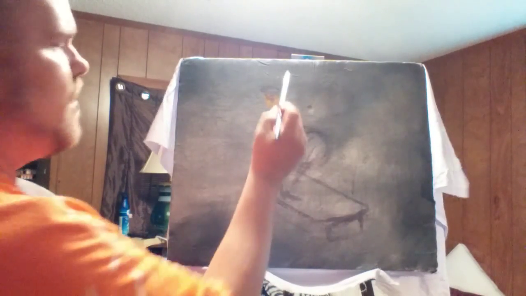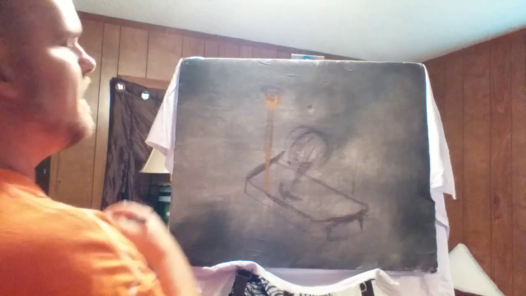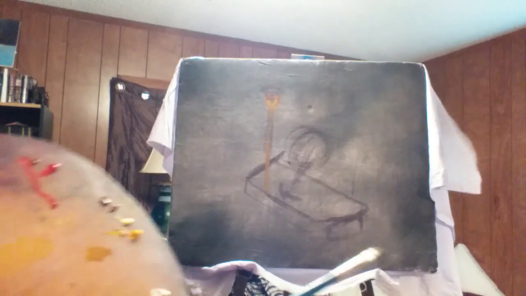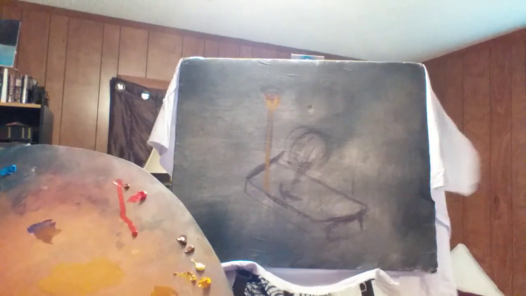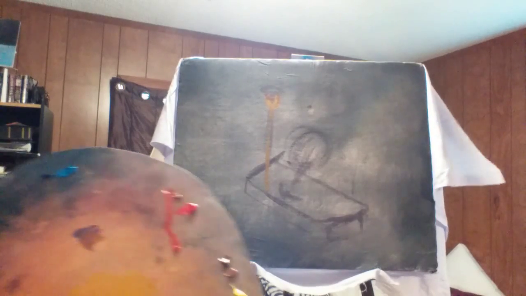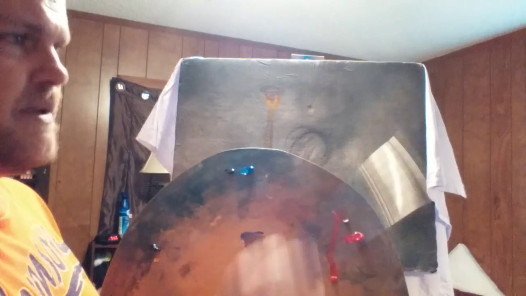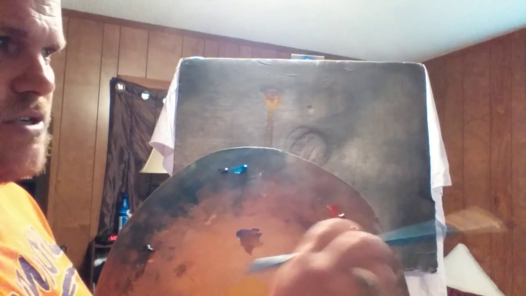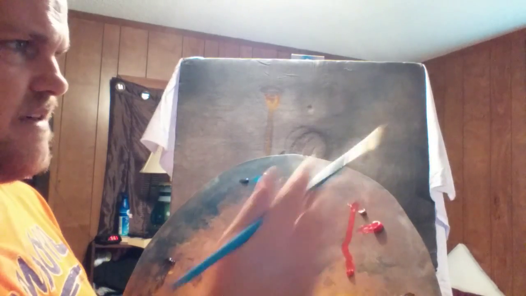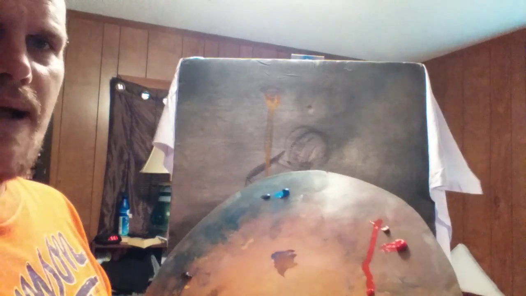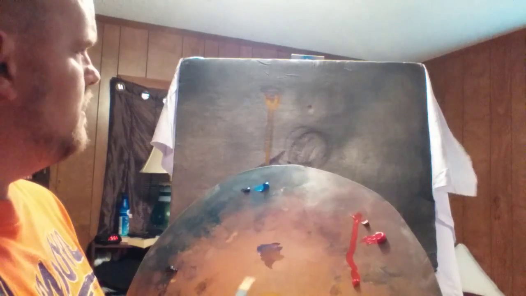And I'm not taking it all the way down because I don't see it all the way down. I see it to a particular point, and then I see the reflection. And again, I'm not doing reflections or highlights right now. I just want to concentrate on the darks to get it filled into a place that I recognize it. All right.